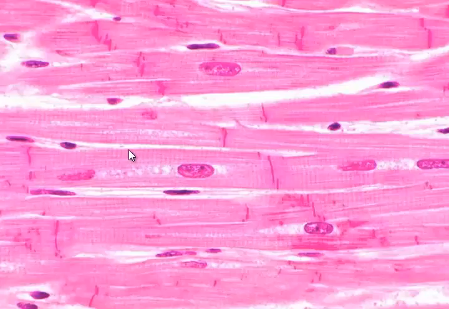Each one of these cardiac muscle cells has only one nucleus, and sometimes that can be hard to see with lots of branches and different layers of cells, but sometimes it's a little more apparent than others. So once again, this is cardiac muscle tissue.